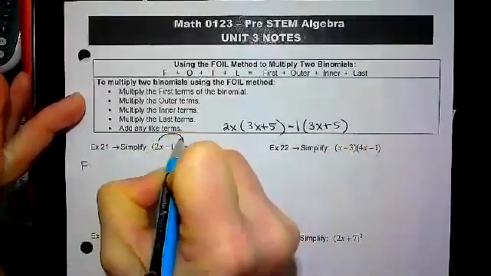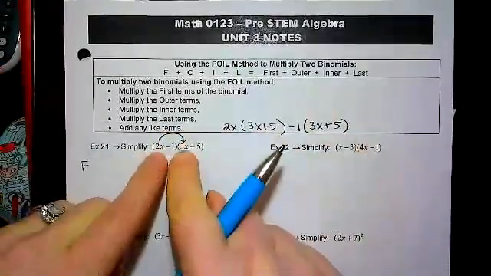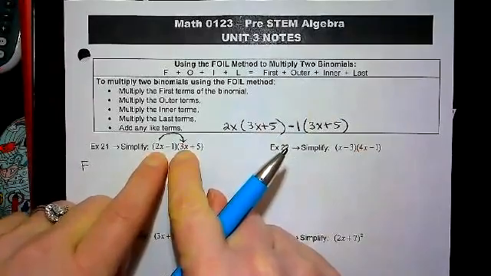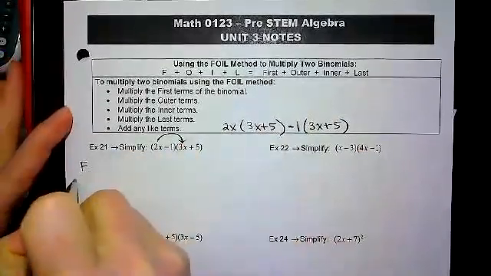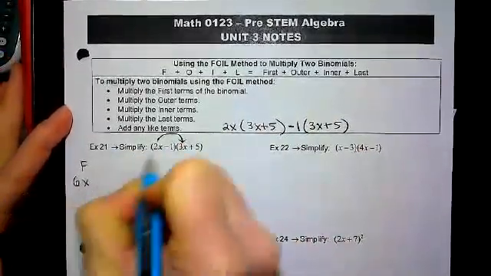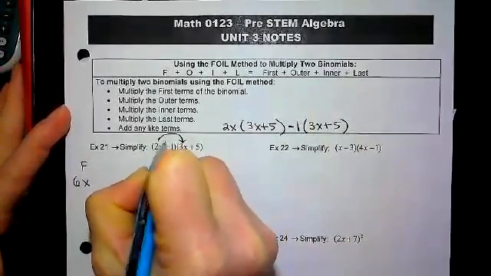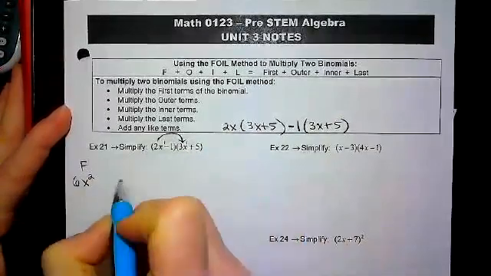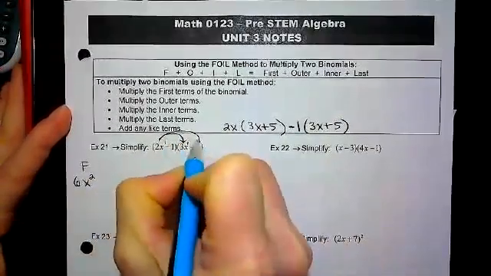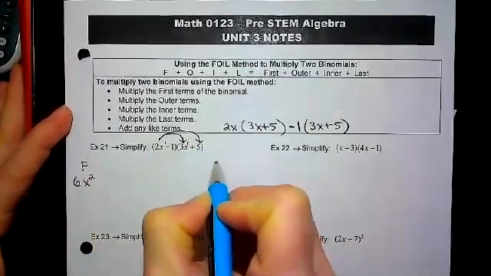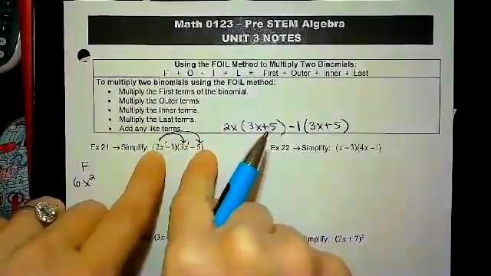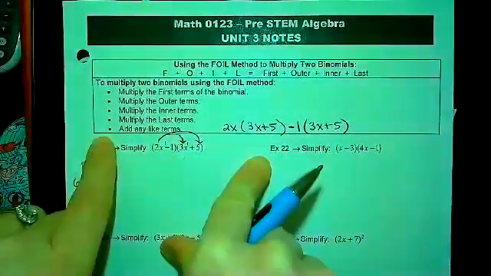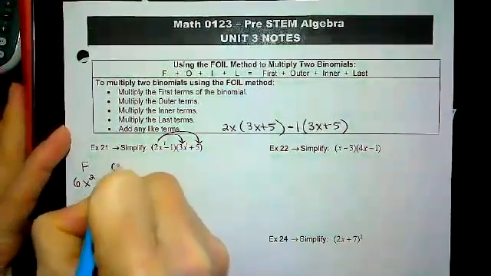We're taking first times first, the two terms that are in the first part of each parentheses. So that would be 2 times 3 is 6. And remember, you're adding exponents, so 1 plus 1 is 2. So that would be the F for FOIL. And then we're simply just distributing it to the outside term. So really these are called the outer terms because they're on the outside of both parentheses. So that would be the O part.